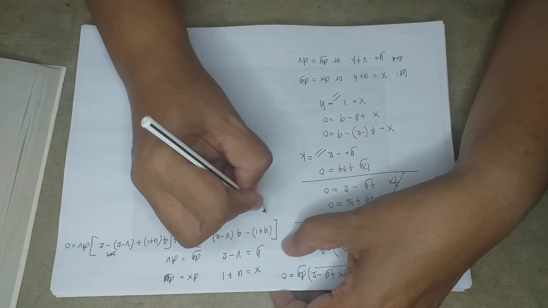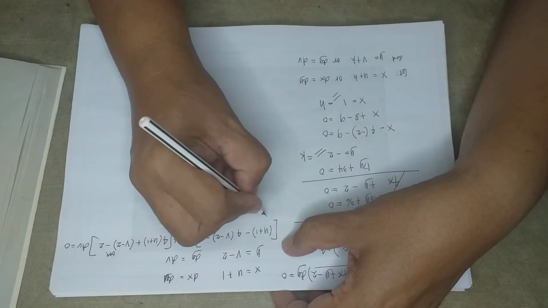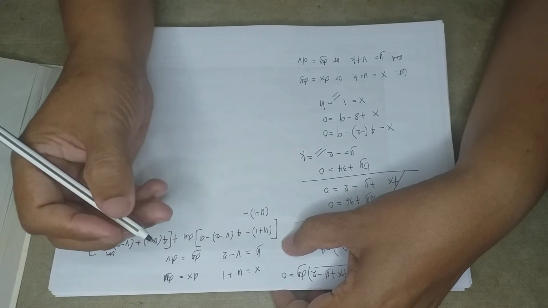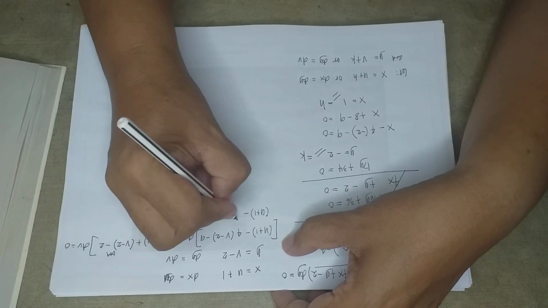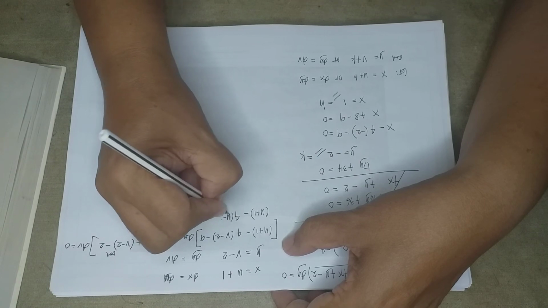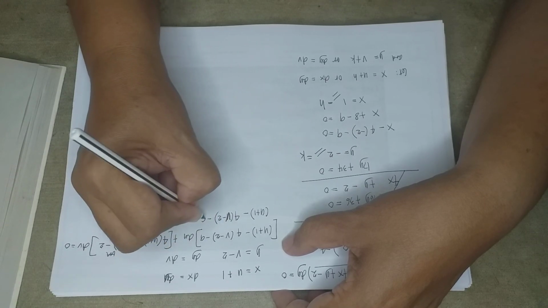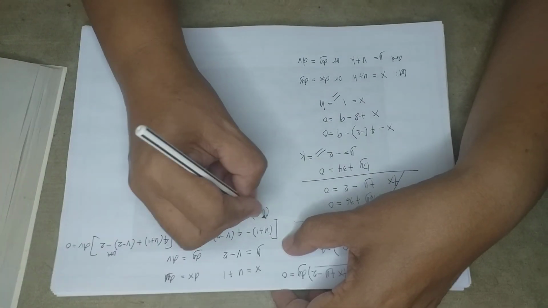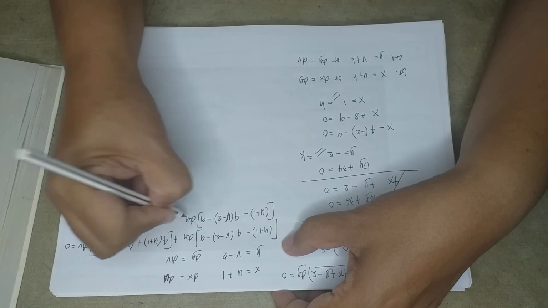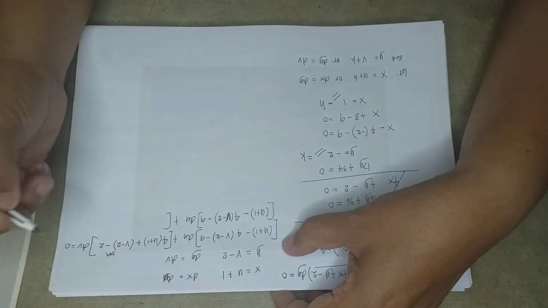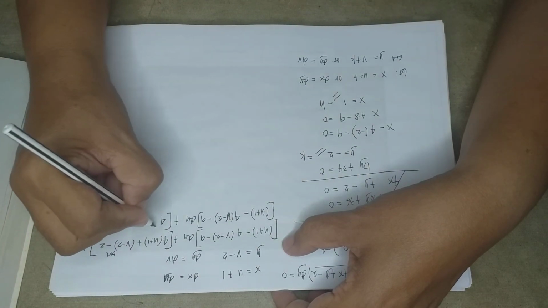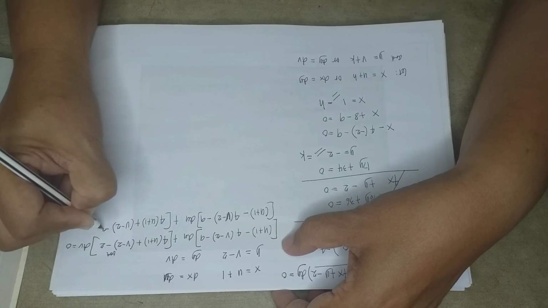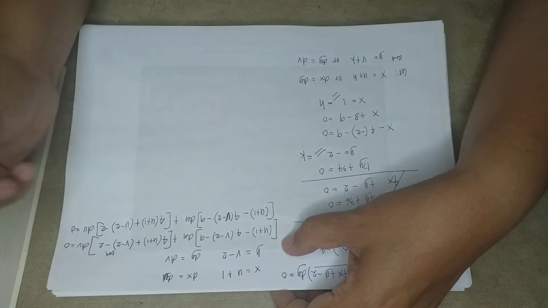Simplifying, we have u plus 1 minus 4 times v minus 2 minus 9 du plus, repeating, 4 times u plus 1 plus v minus 2 minus 2 dv is equal to 0.